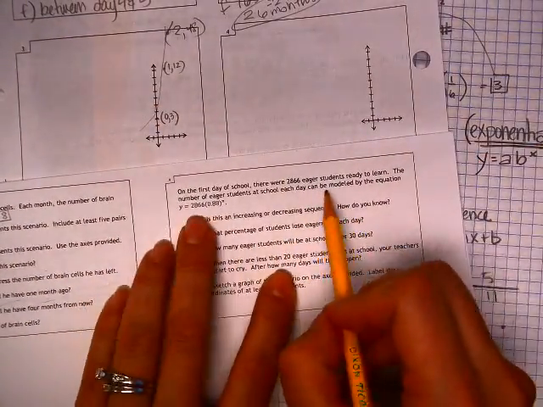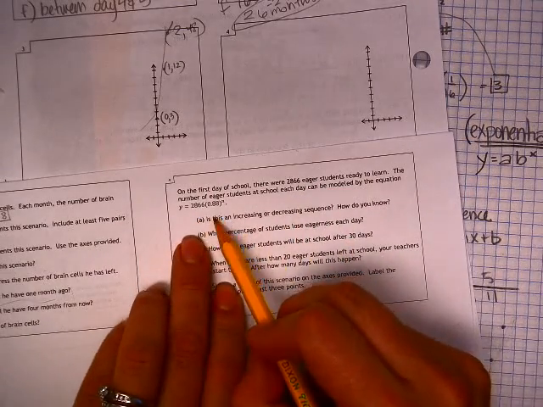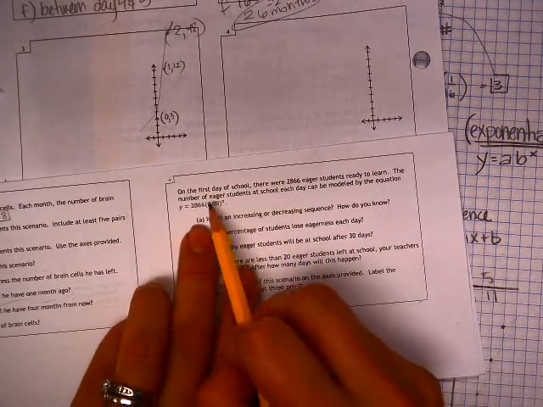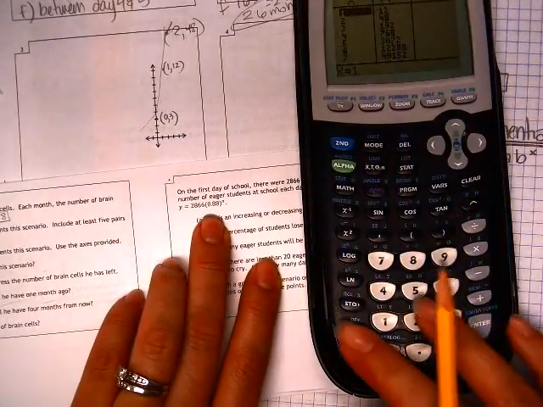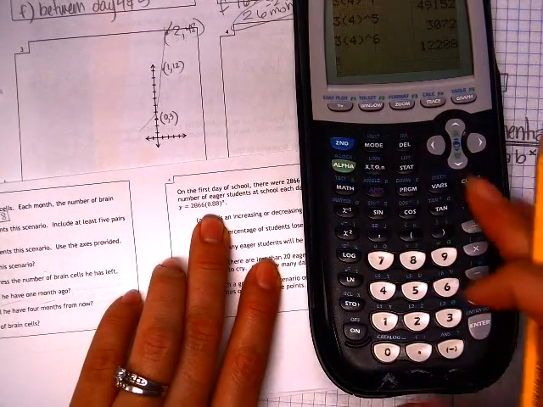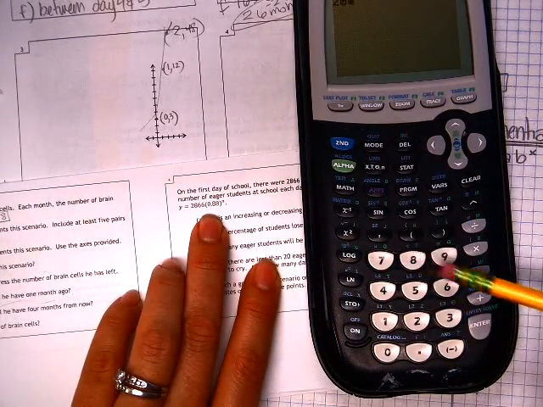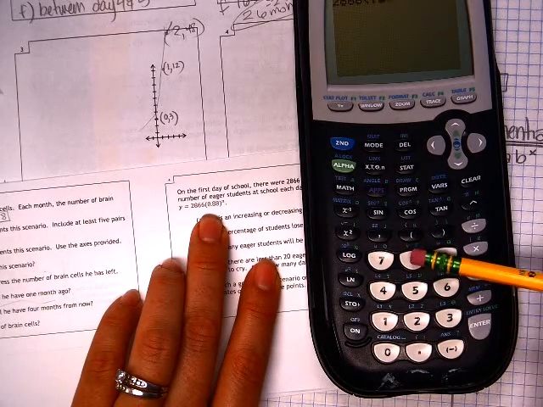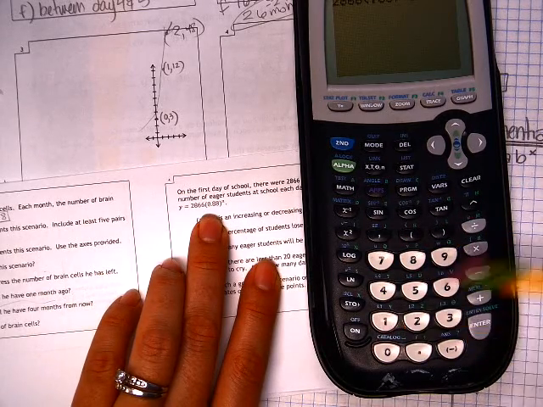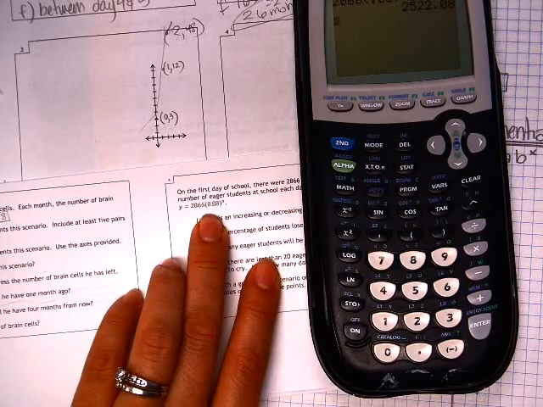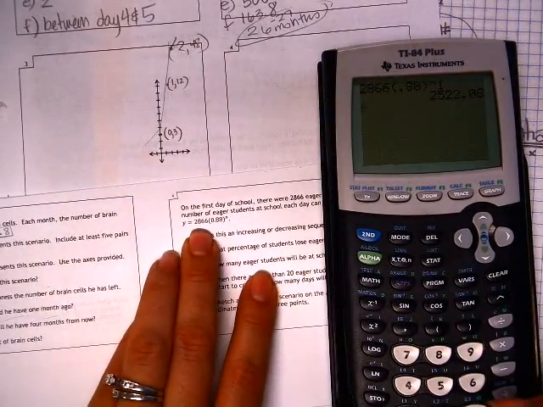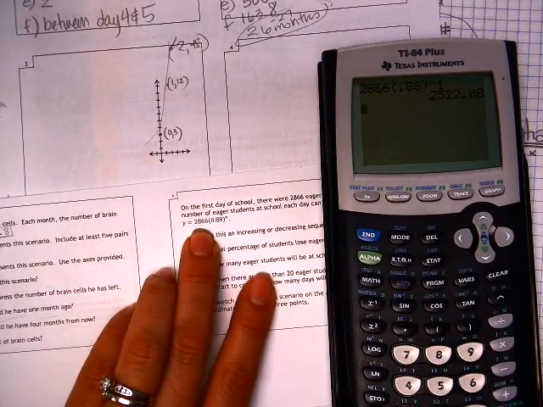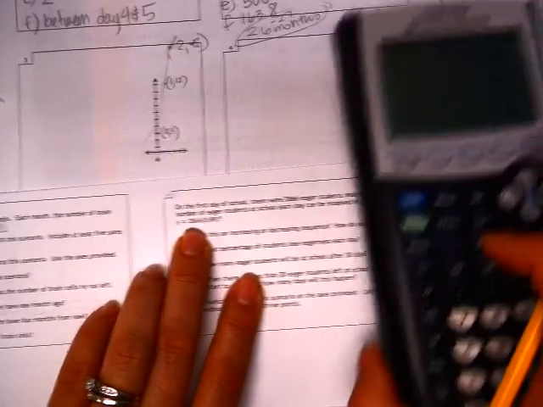We have our eager students, and then it says increasing or decreasing. So here's the thing, say you don't know. Whatever, plug it in. See what happens. So if I do 2866 times 0.88 to the first power, I get a number that is smaller than what I had originally, so that means it is decreasing. So again, if you're not sure, play with it. It's not meant to be incredibly difficult.